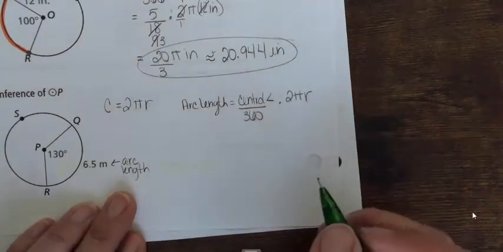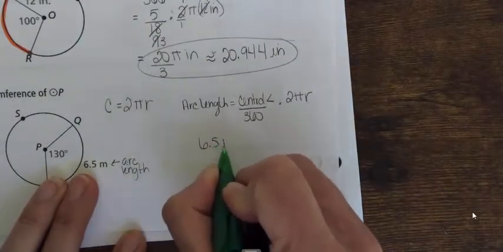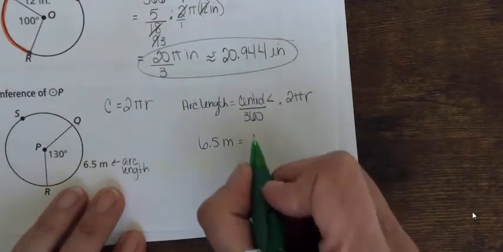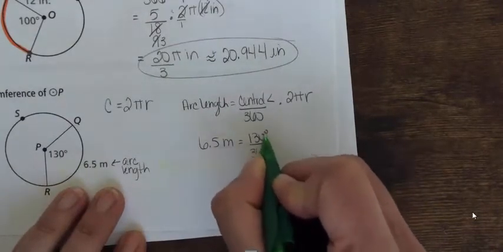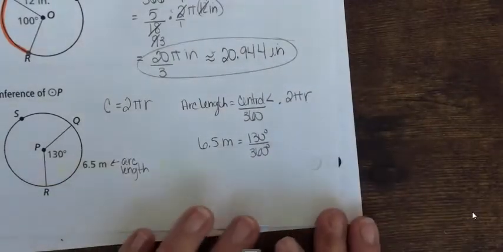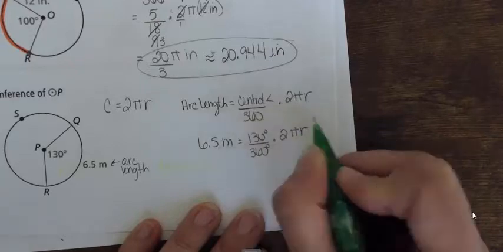So I'm going to use a bit of algebra here. My arc length is 6.5 meters. My central angle is 130 degrees. That's over 360 degrees. So those degrees just actually cancel out. They reduce out. Times, and then let's do 2 pi r.